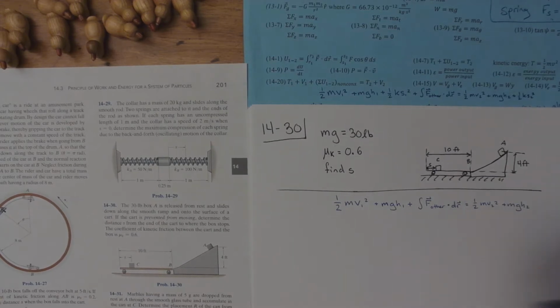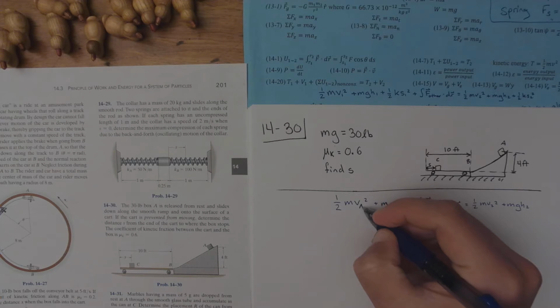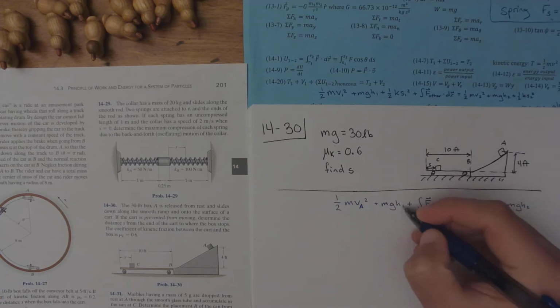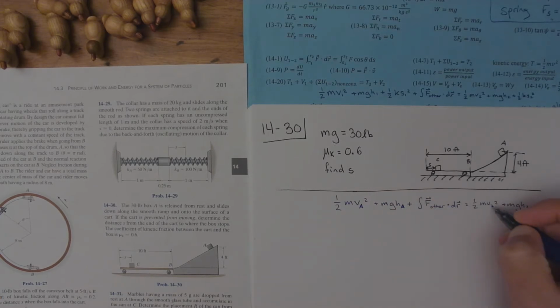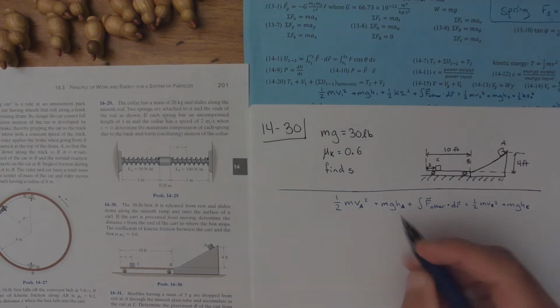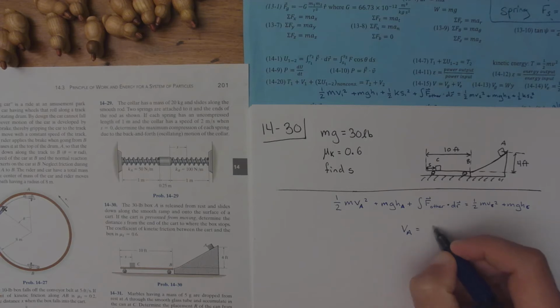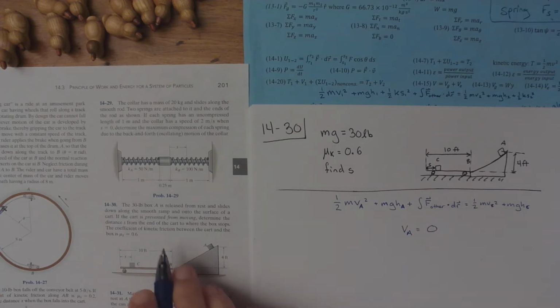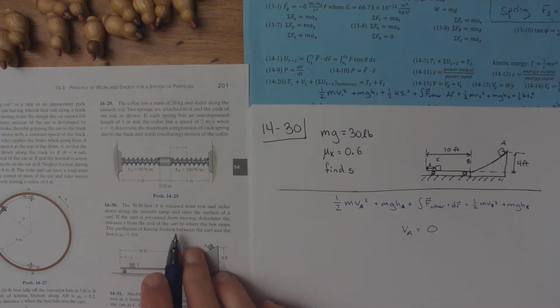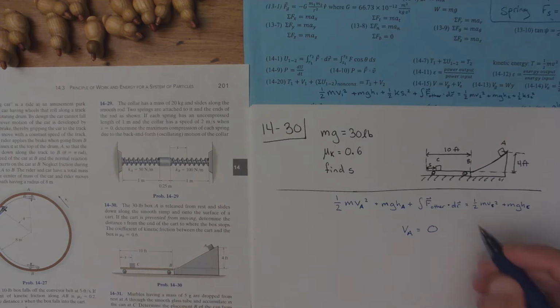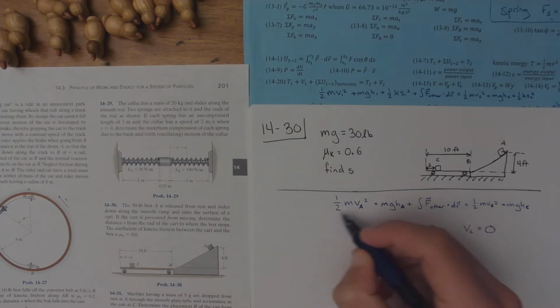So I'm going to make this the velocity at point A at the top of the ramp. This is height A, and this is the velocity at point C and the height at point C. But the box is released from rest, so the initial velocity is equal to 0, and we're looking at the distance from the end of the cart when the box stops moving, so the velocity at point C is equal to 0.